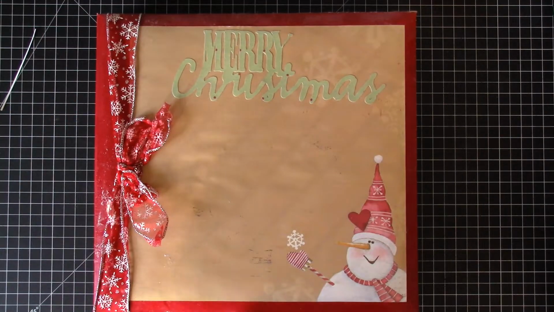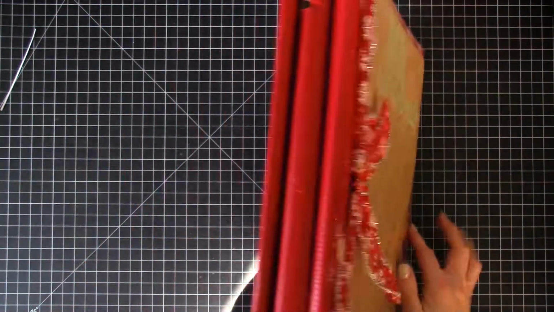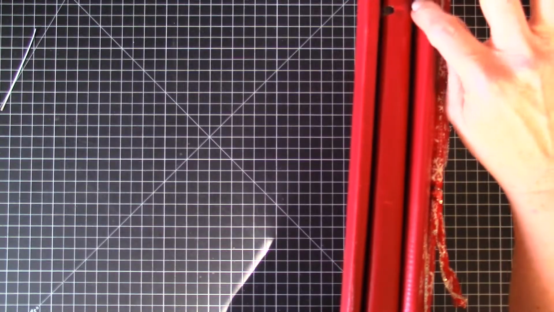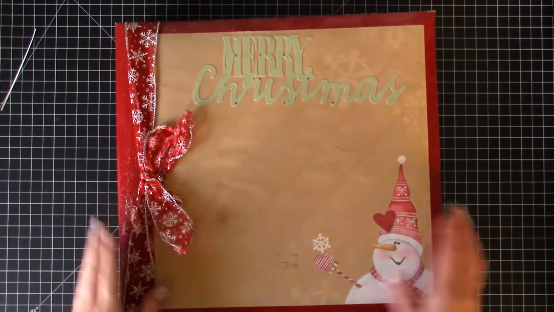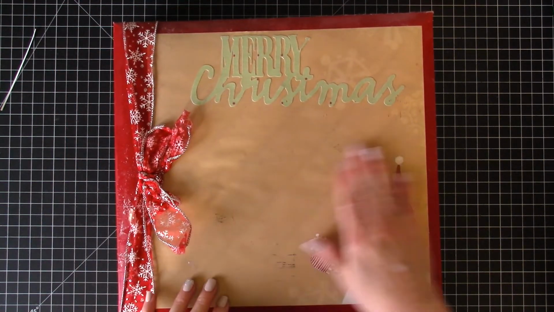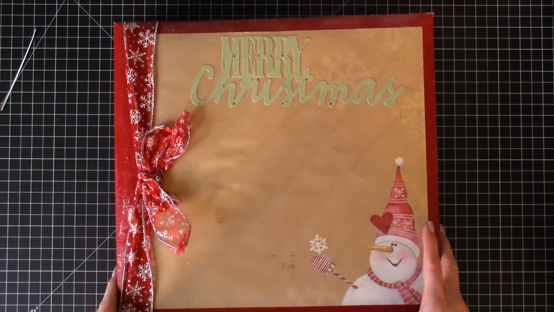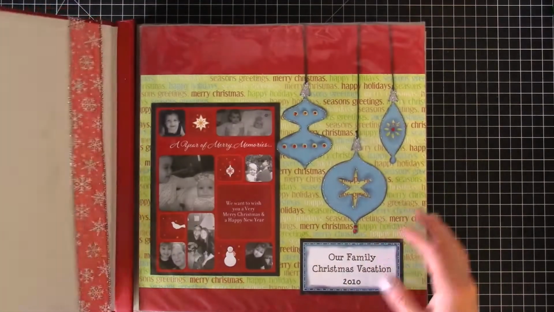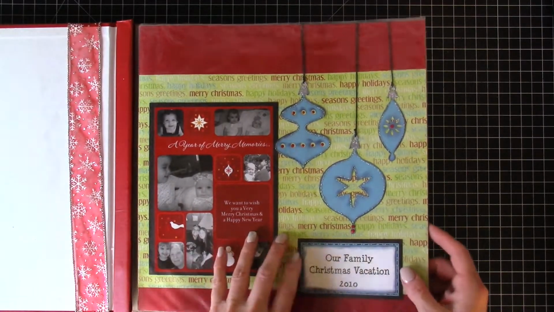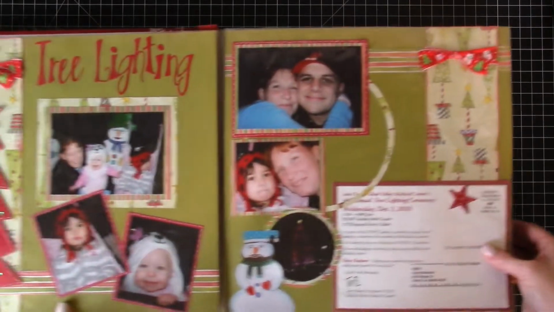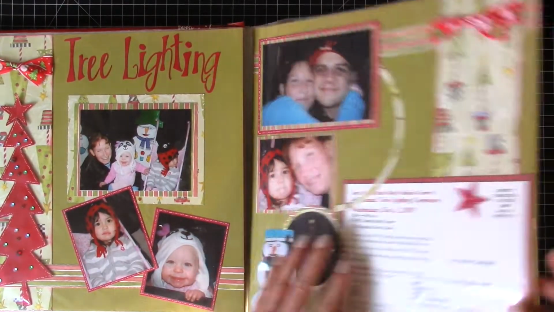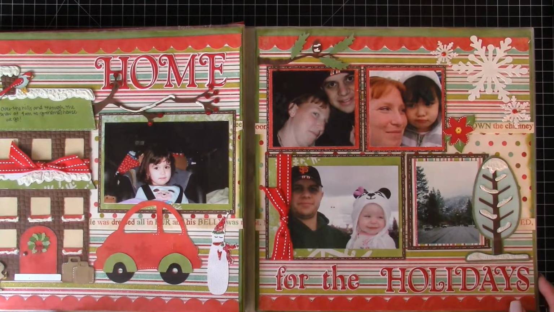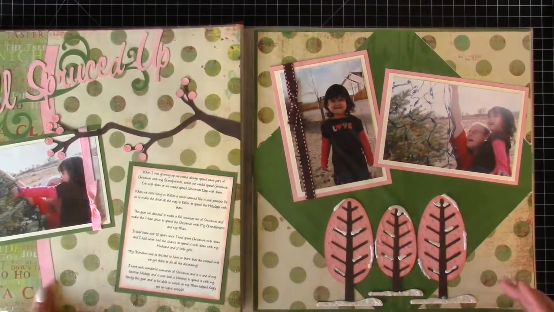So years and years ago, I did this one. This is just a red album. It's an old style album that has the little pegs that keep your album together. I put a piece of scrapbook paper and then did the Mod Podge stuff over it to hold it, and then I added the ribbon. And in here, this was 2010. These are all the things that we did for Christmas that year. This is back when I used my Cricut quite a bit.